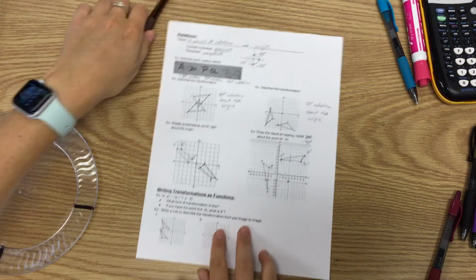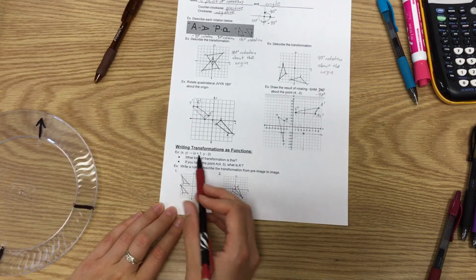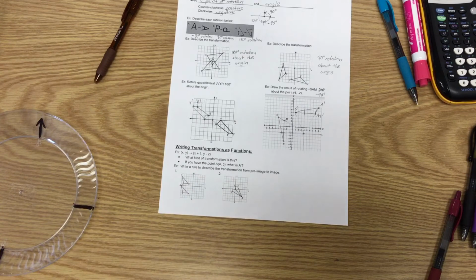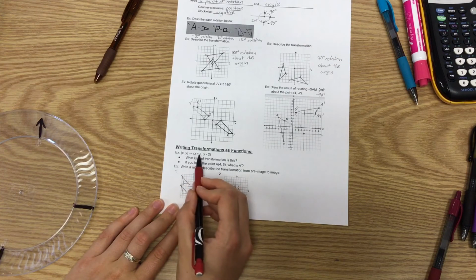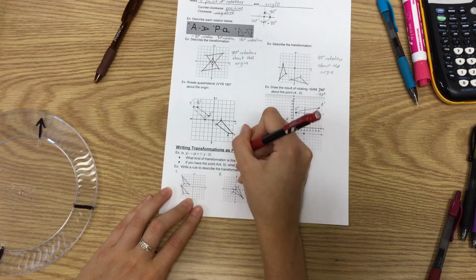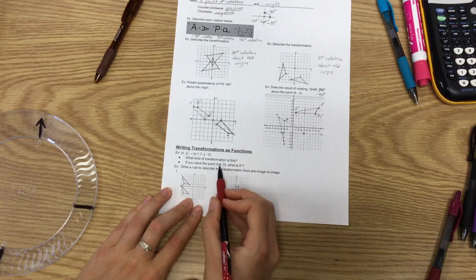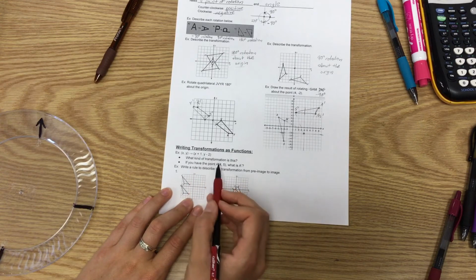Just to wrap up this transformation stuff, occasionally we write these transformations as functions. So for example, if I turned the point (x, y) into (x + 1, y - 2), let's say I had the point (4, 5), and I want to see what this is going to do to it.